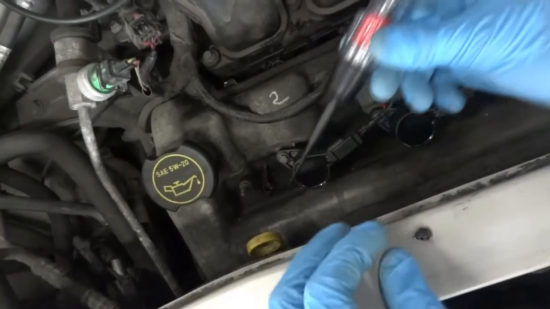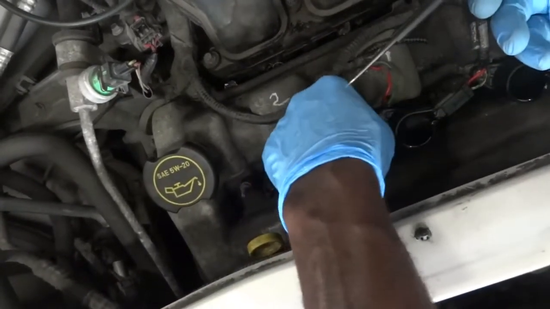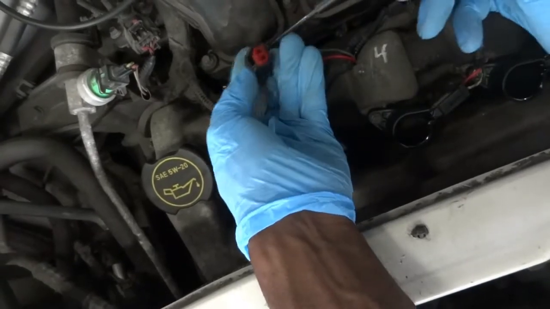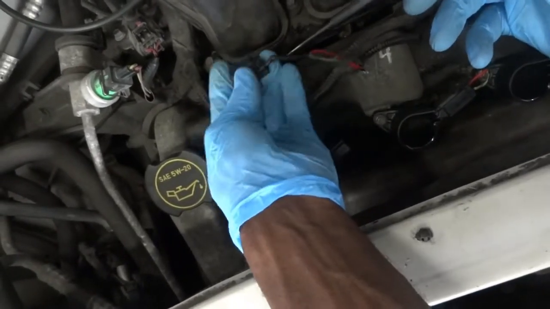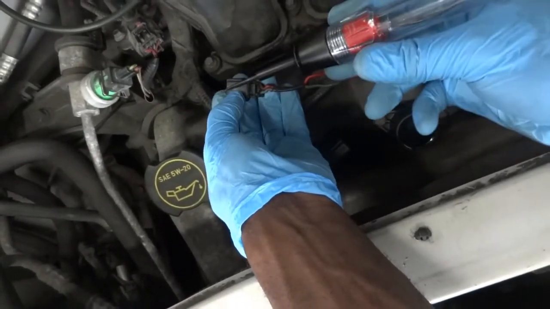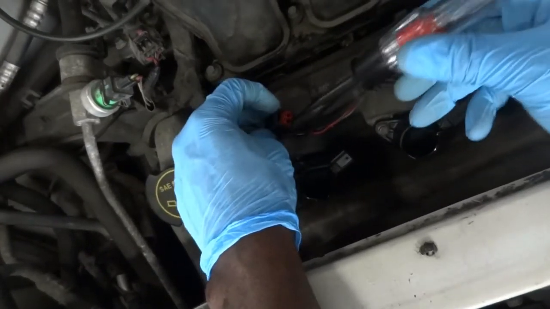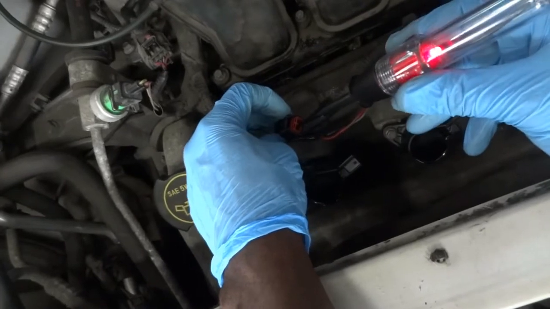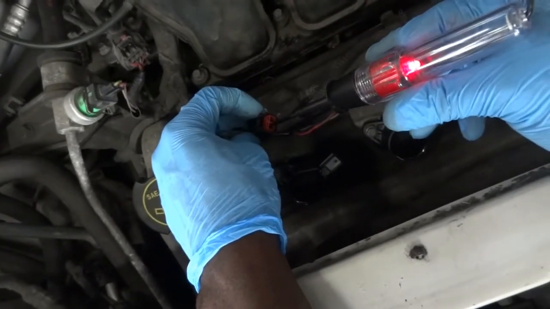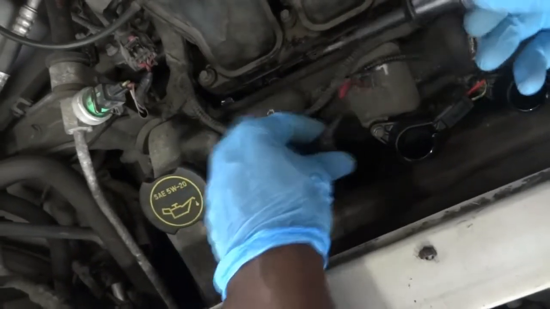So right here, my test light is connected to ground. With the engine running, we should have power on the red wire. So I'm going to test the red wire first, and I have my test light connected to ground. If we have power here, the test light should light. And as you can see, our test light is lit. So we have constant power here.